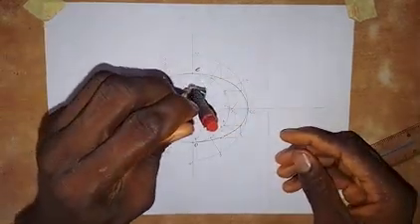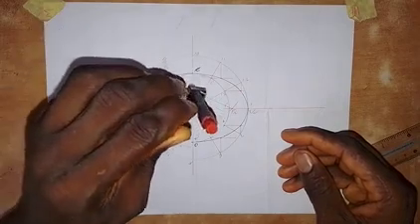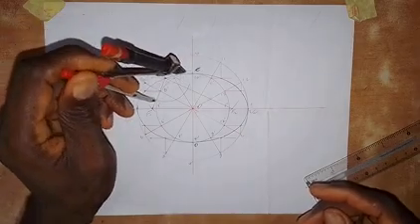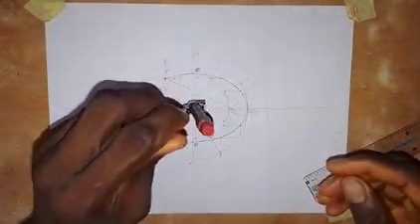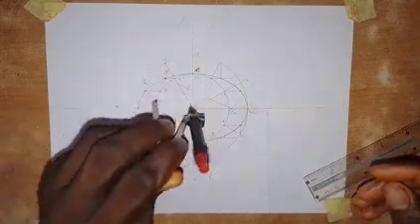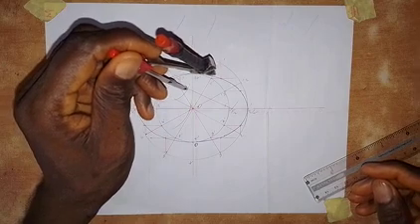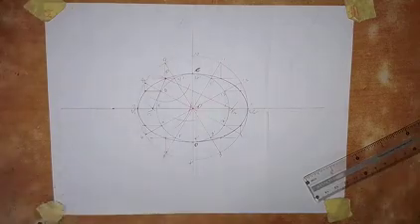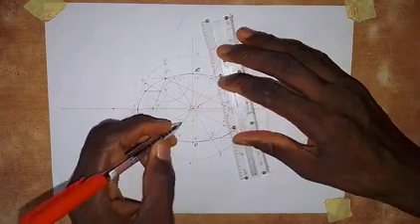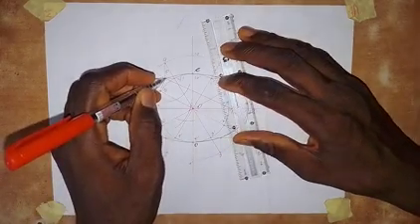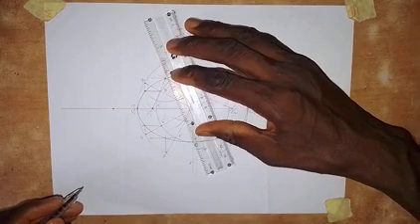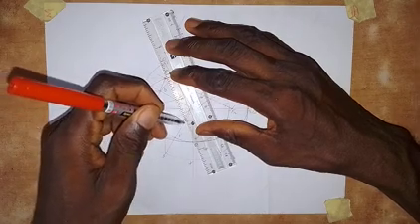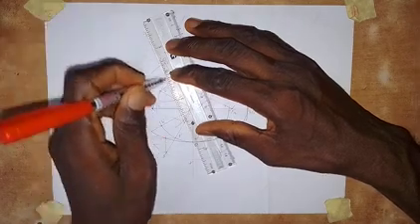Just like we want to construct a tangent to point P on the ellipse, with the midpoint here at this point on the arc, draw an arc like this. Then we put it at this point here and draw an arc like this. Here we are going to draw a line from this point passing through point P, so it goes like this. Just like we want to construct a tangent and normal to the curve. Okay, so we have this.